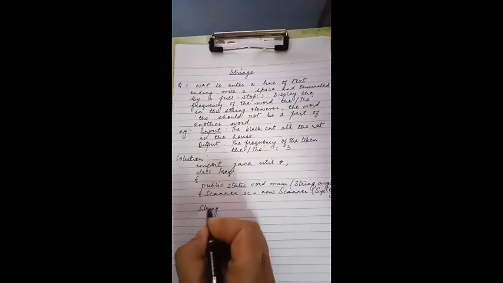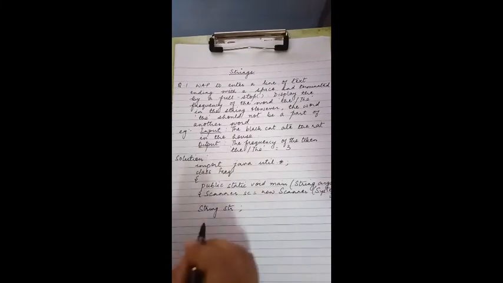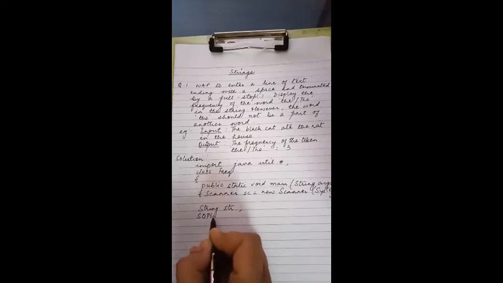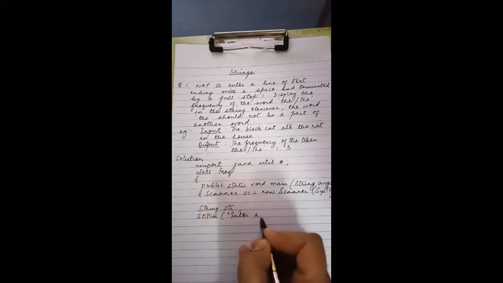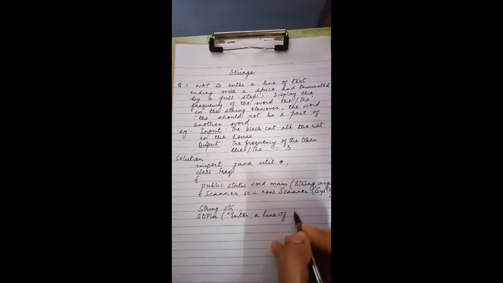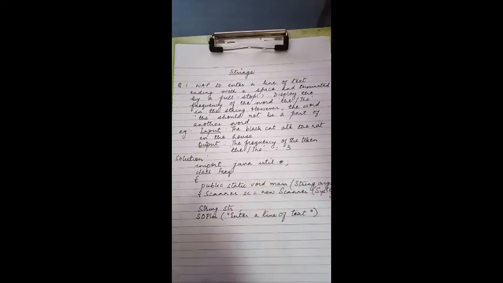Next, we are going to declare a string type variable, String str. Now I am writing SOPLN. Please write the complete thing, System.out.println, "Enter a line of text"; semicolon.